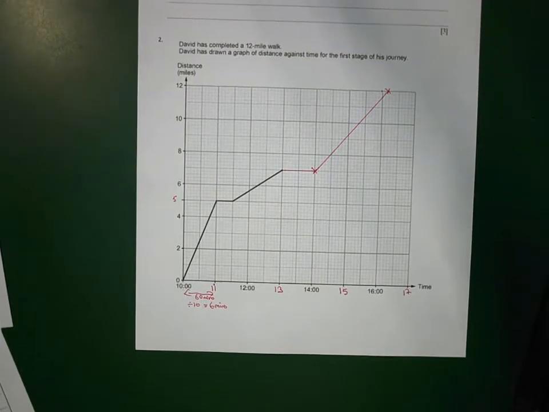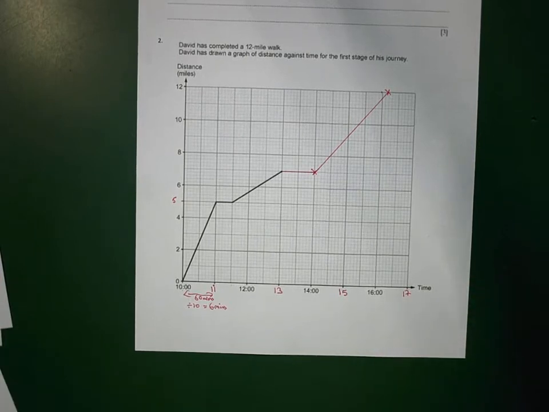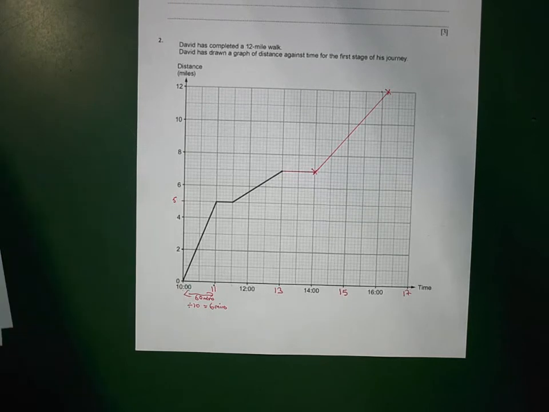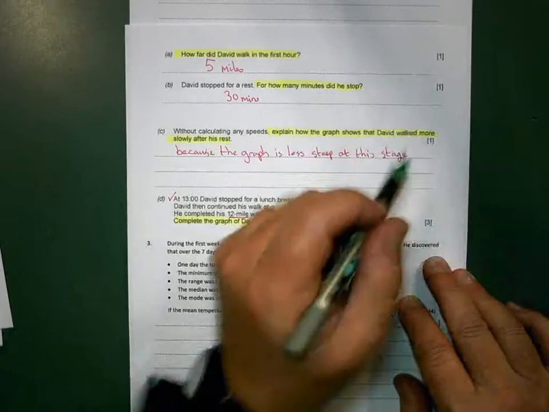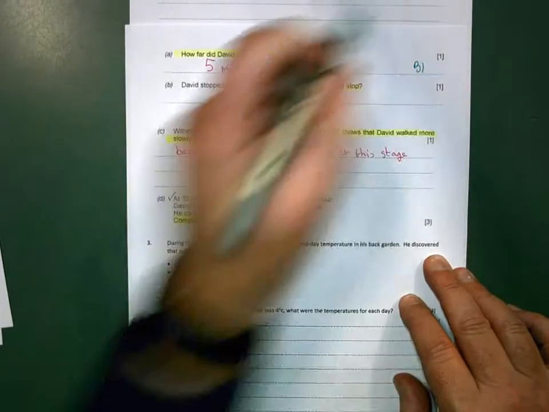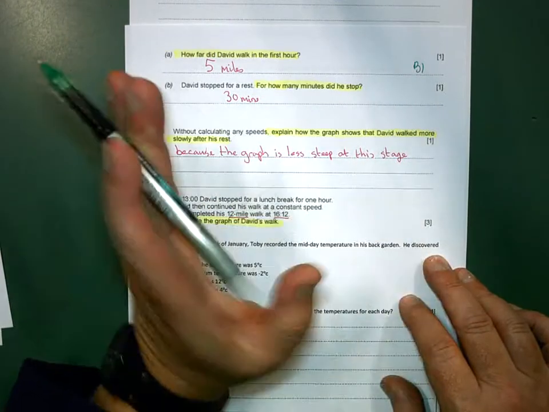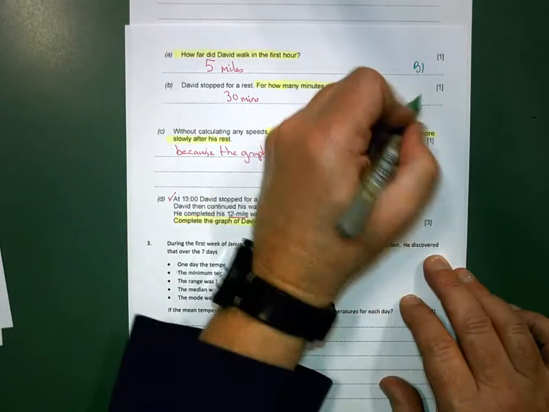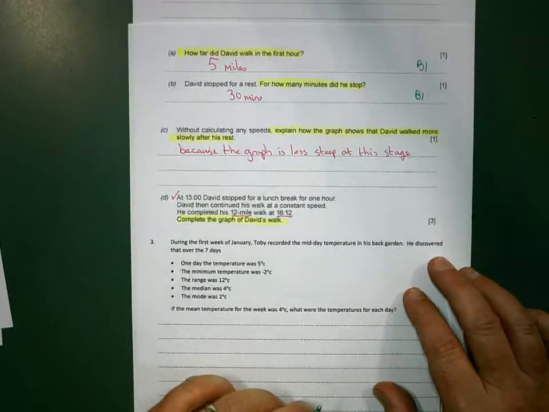Okay, so let's see how this question is marked. If we go to part A, it is only worth 1 mark. They're looking for the number 5. If they see it, you get a B mark. If they don't see it, you don't get a mark. Similarly for part B, we're looking for 30. If we don't see it, you don't get the mark.